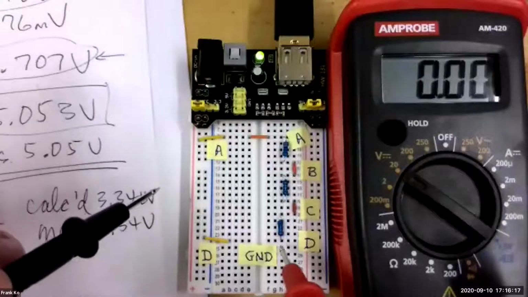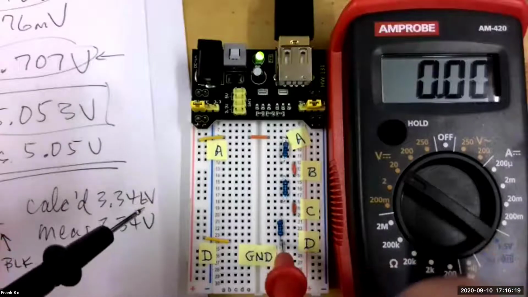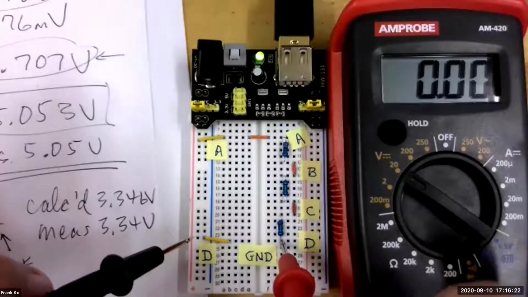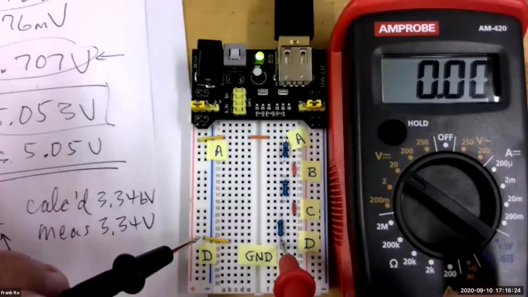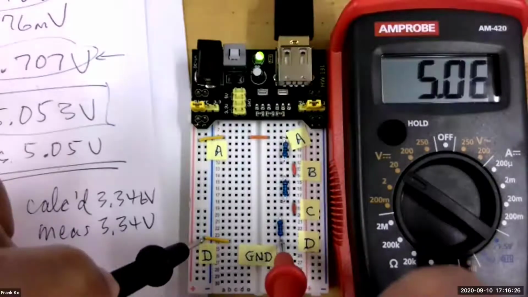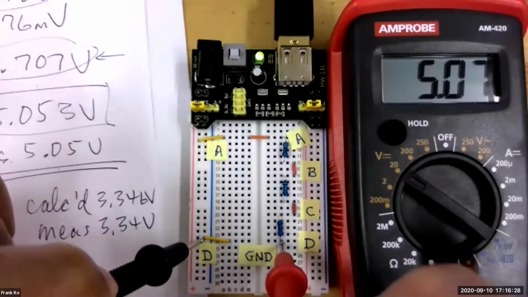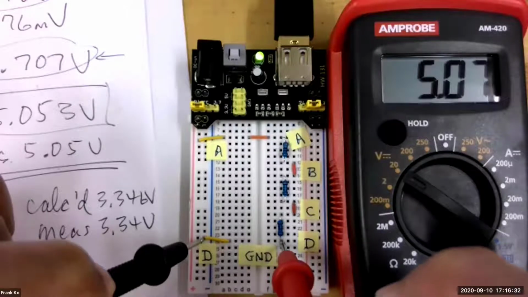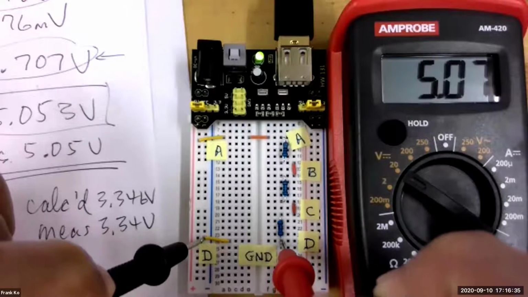Moment of truth. Red probe here and black probe here. And you can see my meter, yes? We measure all of the voltage here. Why do we measure all of the voltage here?